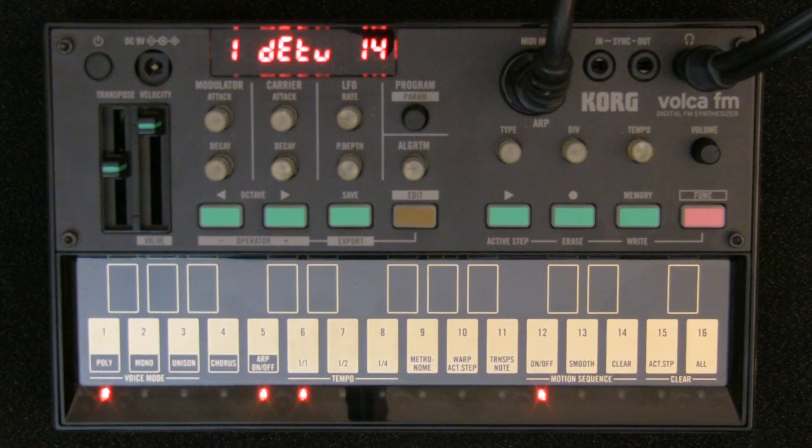Okay, so we have made our way through all of the individual parameters associated with an operator. We've gone through all of what operator 1 does on its own. We can turn it on and off. We can set its amplitude envelope. We can set its level scaling if we want to emulate the behavior of acoustic instruments, or the opposite if we want.